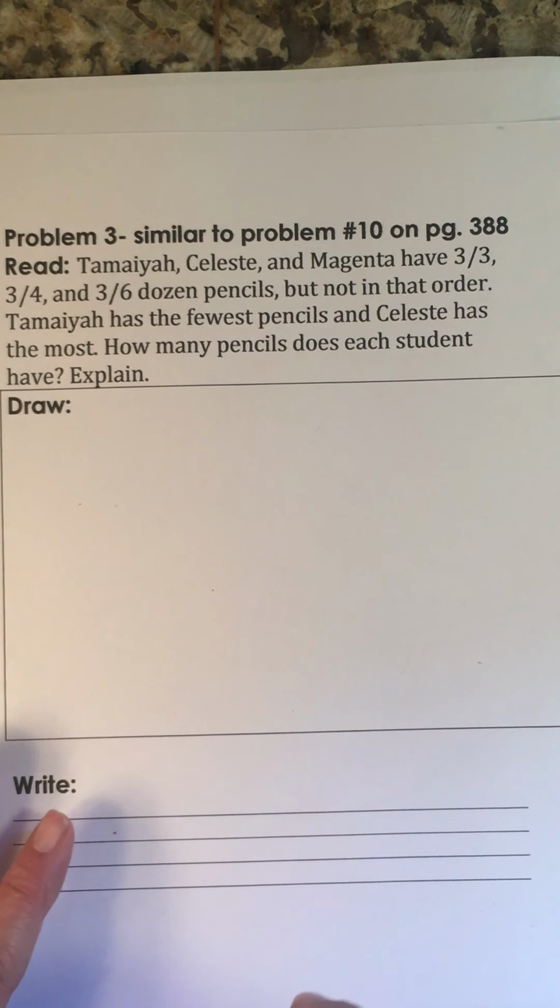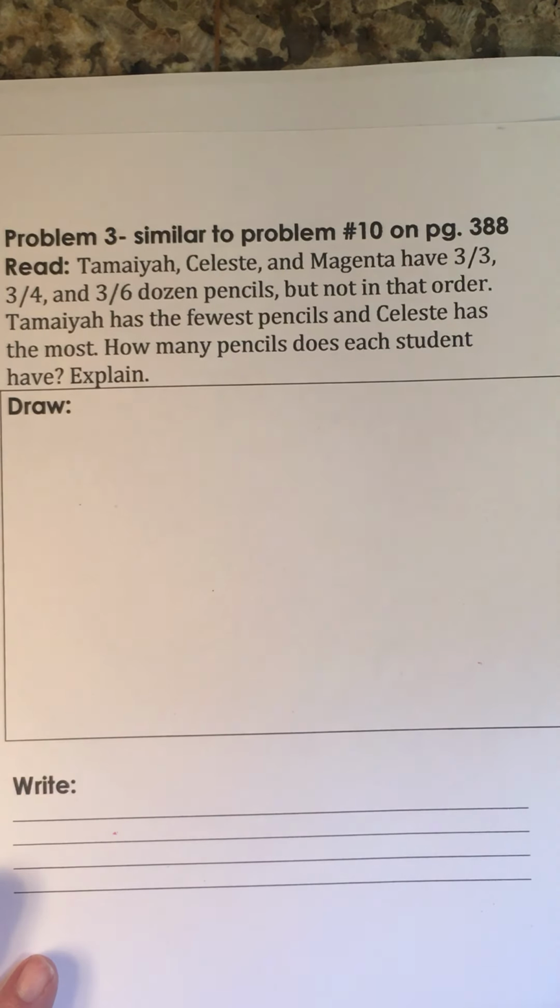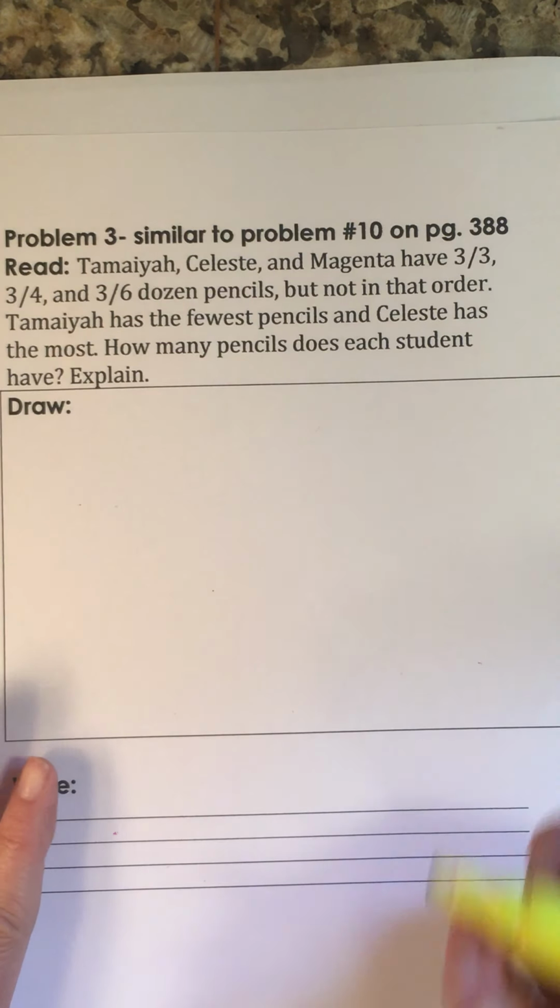This last problem is also number 10 on page 388. It's the last problem. It looked pretty hard, so I thought I would go over it together. Tamaya, Celeste, and Magenta have 3/3, 3/4, and 3/6 dozen pencils, but not in that order. Tamaya has the fewest pencils, and Celeste has the most. How many pencils does each student have? Wow, this is a hard one.